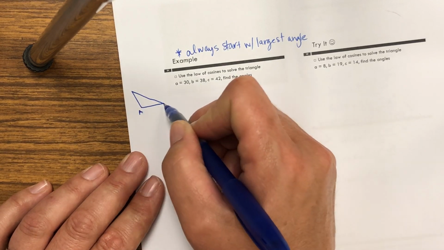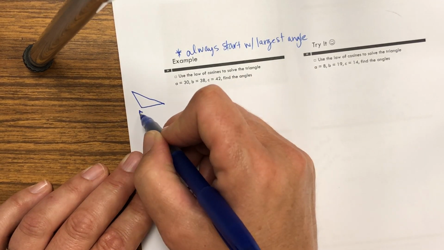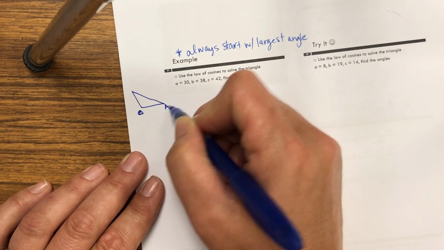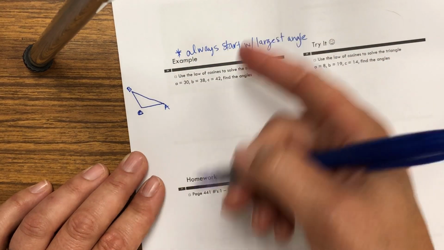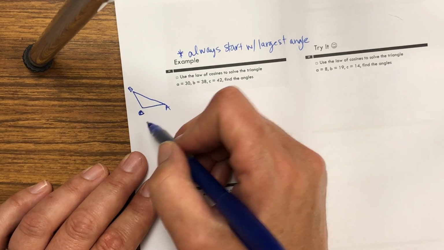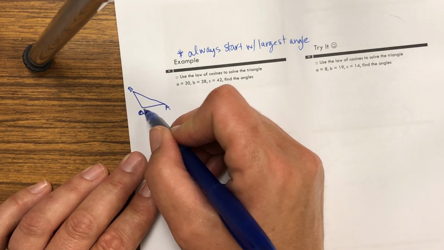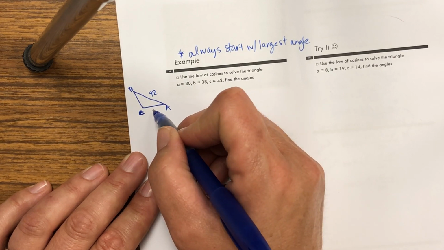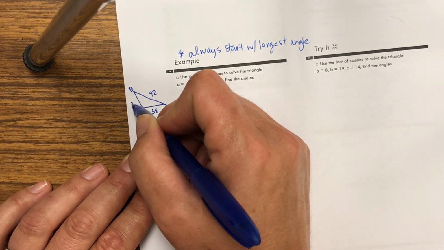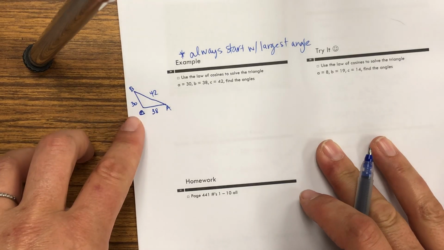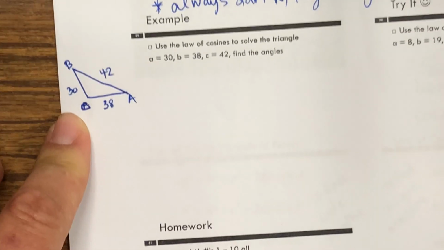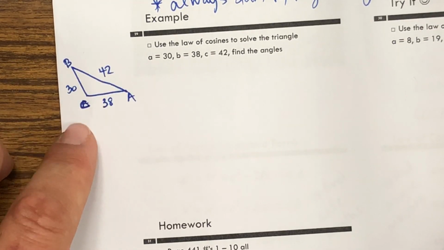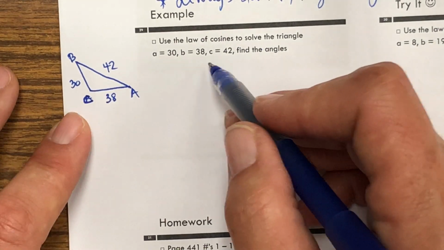And so if you're like, oh my God, I hate it when she talks about that stuff, let's make this C, sorry. If you hate it when I talk about all that, well then you want to start with the largest angle. If you don't want to have to think as much, start with the largest angle. Now you may be asking yourself, how do I know which one's the largest angle? That's a really good question. The largest angle is always going to be across from the largest side. So 42 is the biggest side, so C is going to be the largest angle.